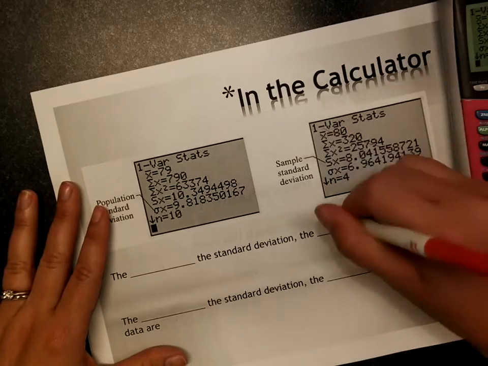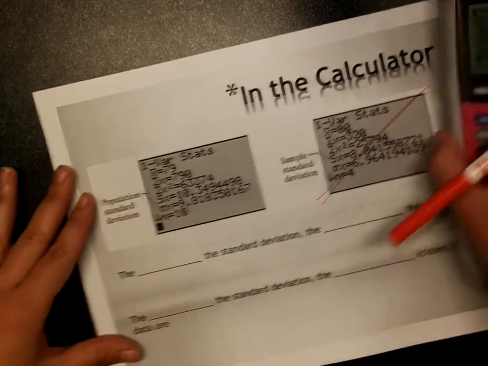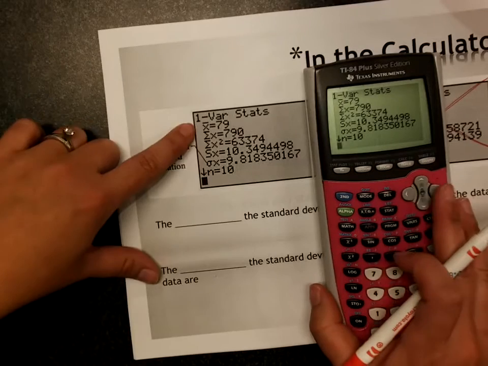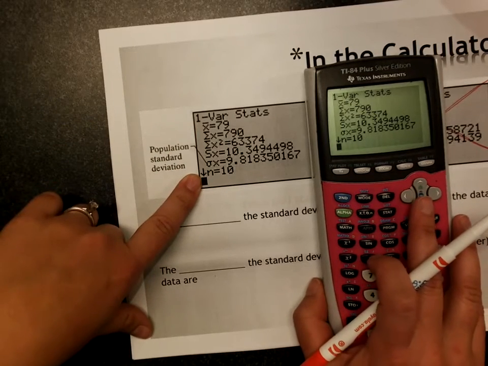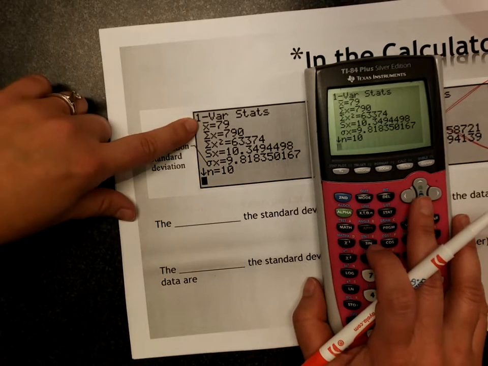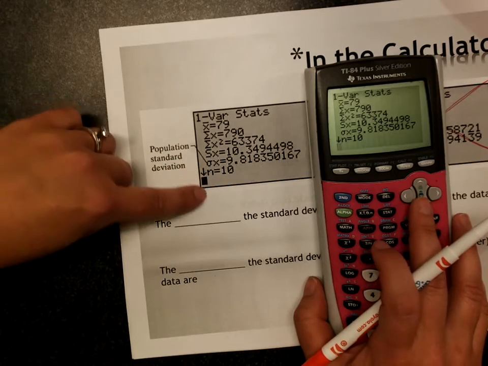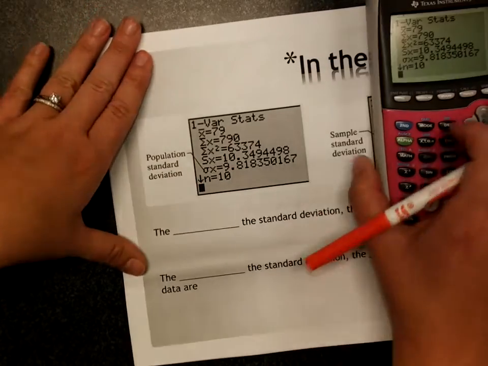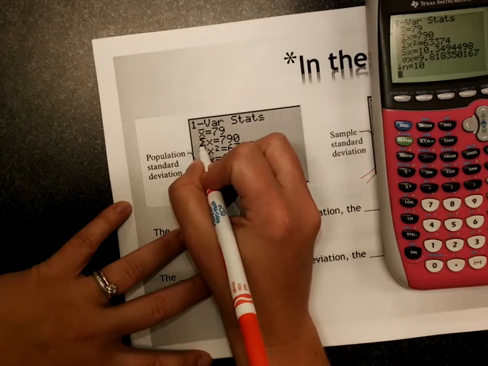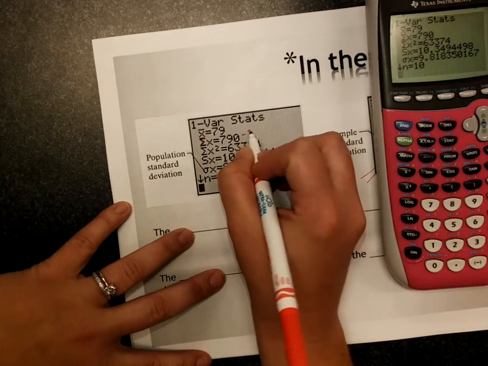Don't really worry about this one, just look over here. So here are the values that we got from the 1-Var Stats. Remember the x-bar was 79, and then there was a bunch of crazy stuff, and we scroll down to find the median. The first thing is the sum of the x values.